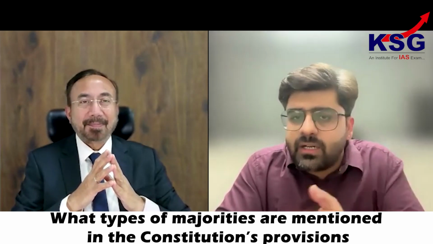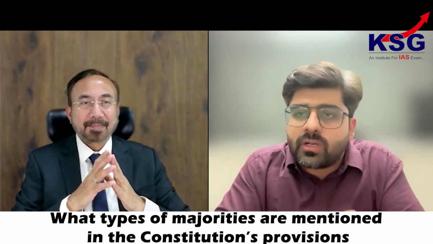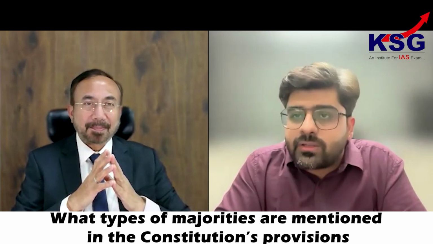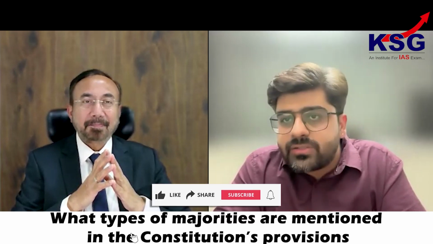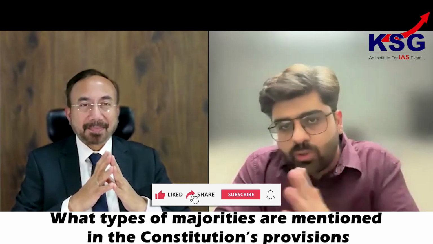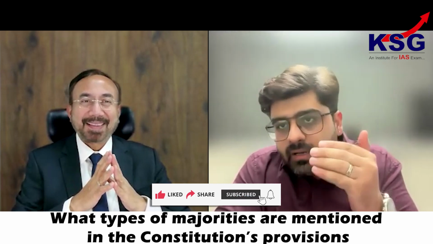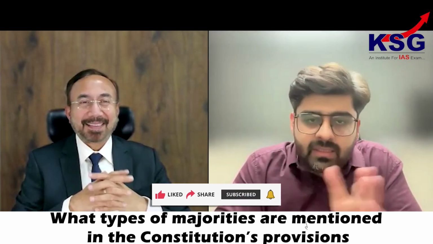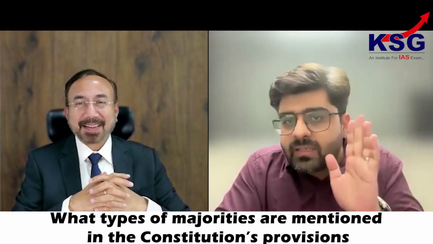And I would say the last kind of majority is where you need 2/3 of the total strength of the house, which is used only at one place in the Constitution, which is the removal of the President of India. So four majorities, special majority further divided into four cases. I think if the students can take care of this, they're good to go.